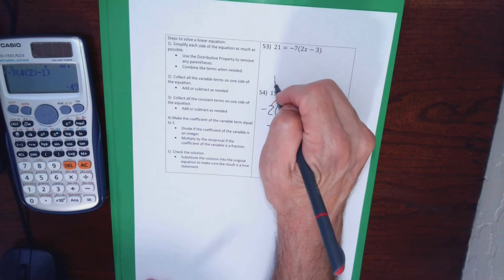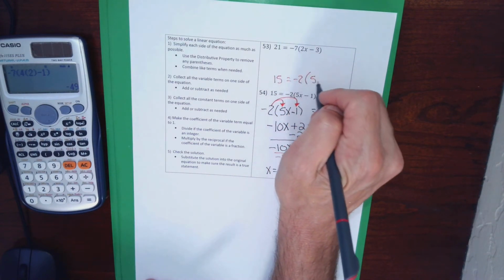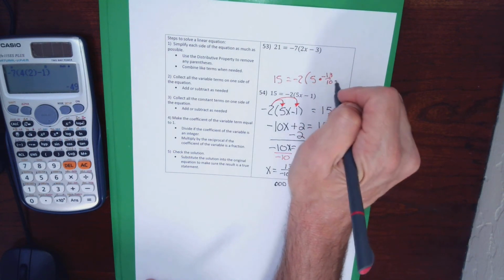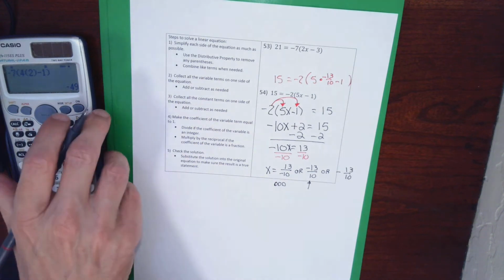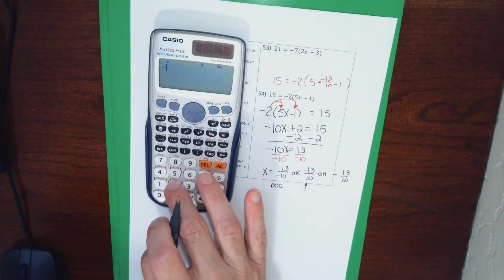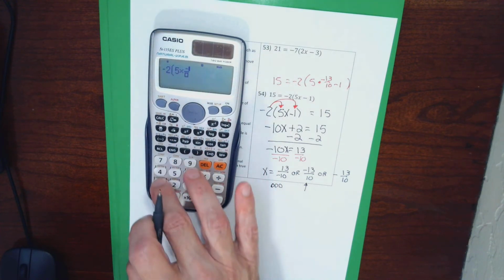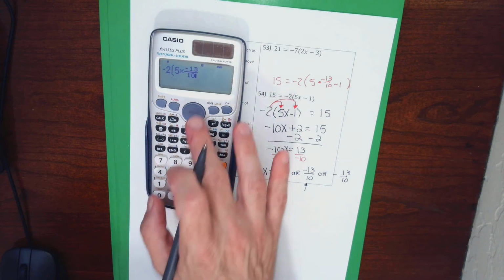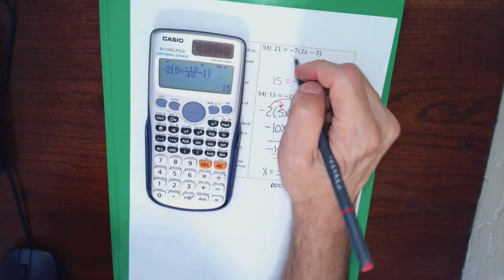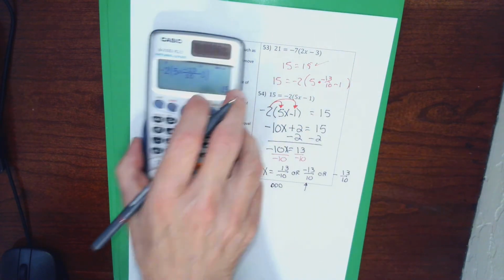I'm going to see if 15 equals negative 2 times 5 times negative 13 over 10 minus 1, and calculator check that right-hand side. So negative 2, parentheses, 5 times the fraction negative 13 over 10 minus 1, close my parentheses. That gives me 15 equals 15. No, I'm good.